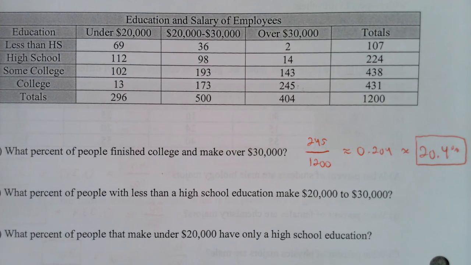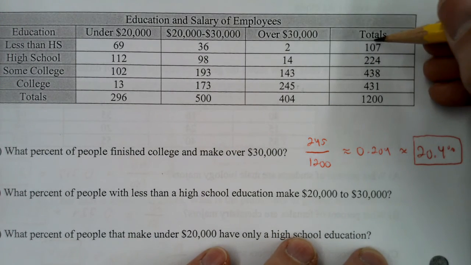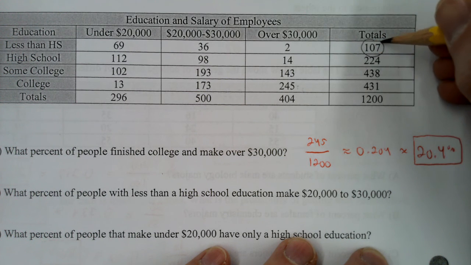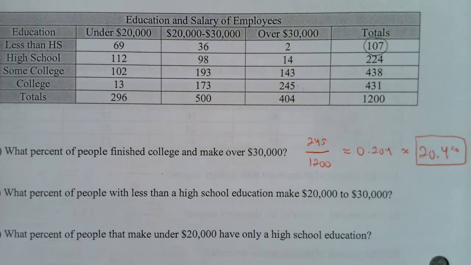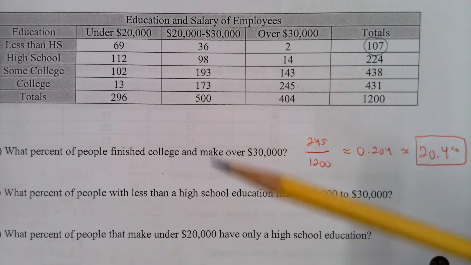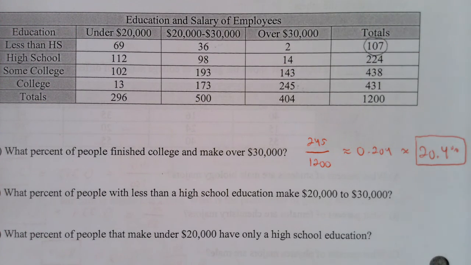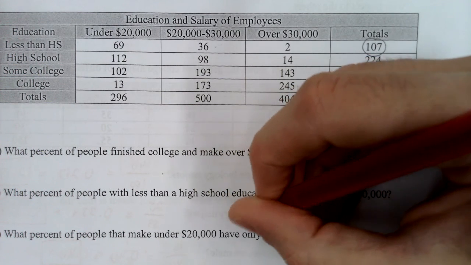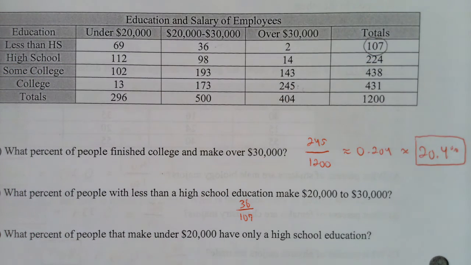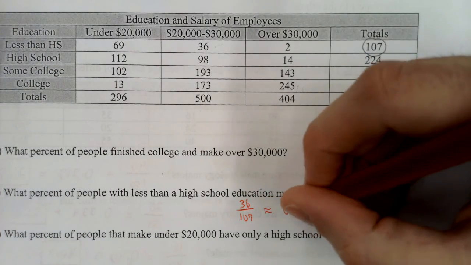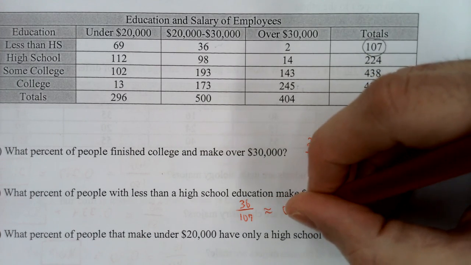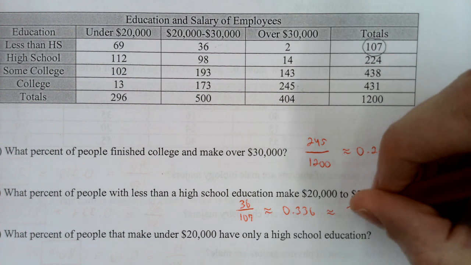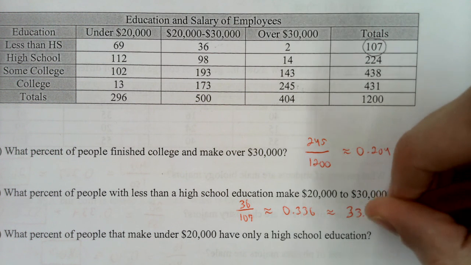What percent of people with less than a high school education make 20,000 to 30,000? So this is going to be based off of 107 people. That'll be 36 over 107. Okay. Which is approximately 0.336, which is about 33.6%.